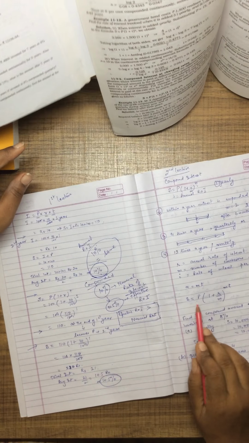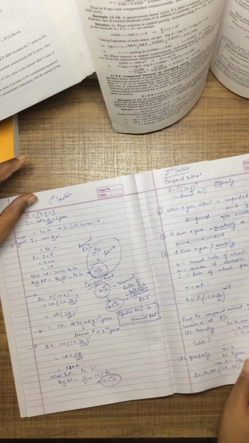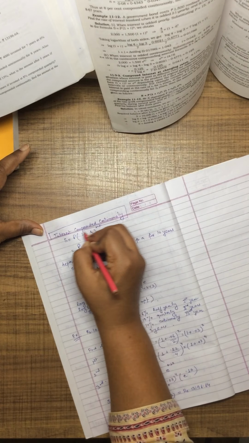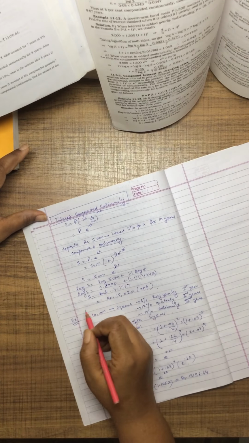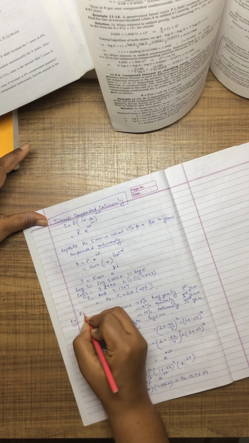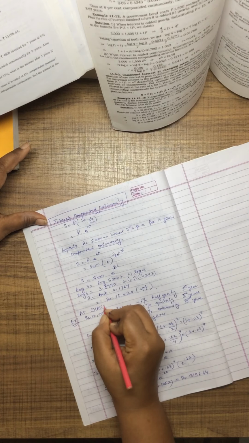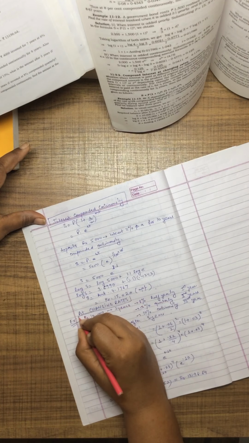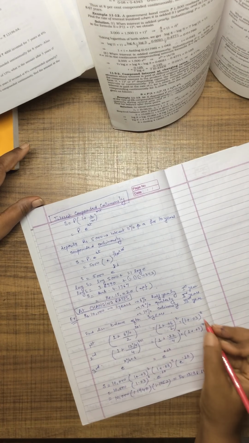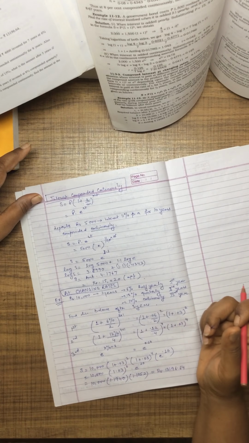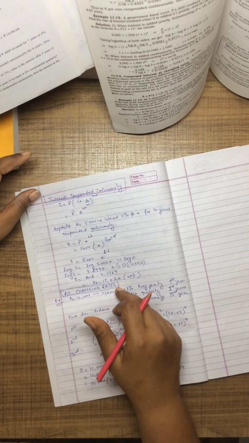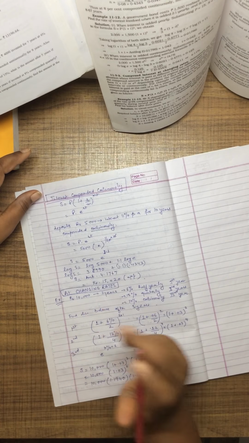So the formula is S is equal to P (1 plus R by M) to the power of MT. The second topic which we have done is when interest is compounded continuously, and third, when interest is compounded at changing rates. So practice the questions given in the book, because it should be on your tips. You should be able to calculate it very fast, how it is being changed and which formula to be used where. Thank you.